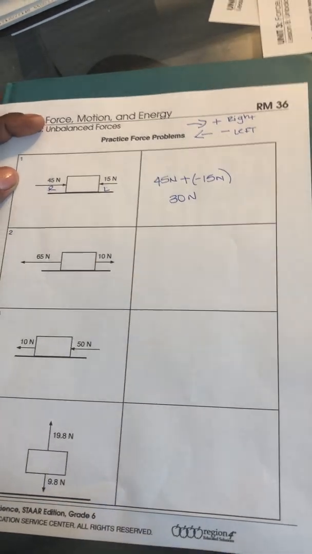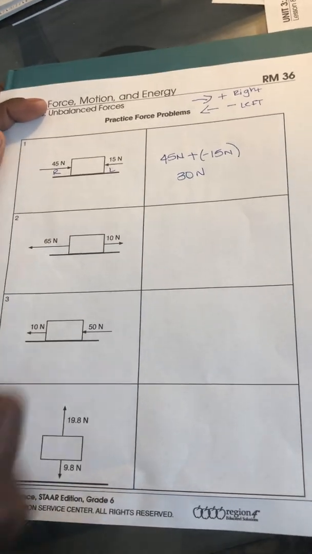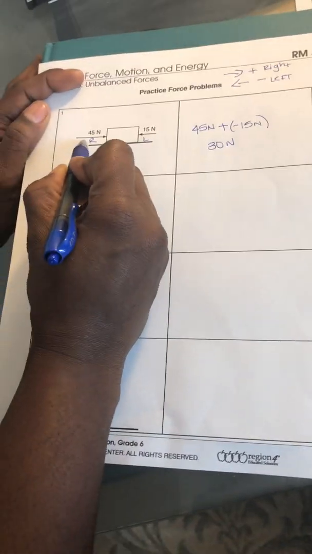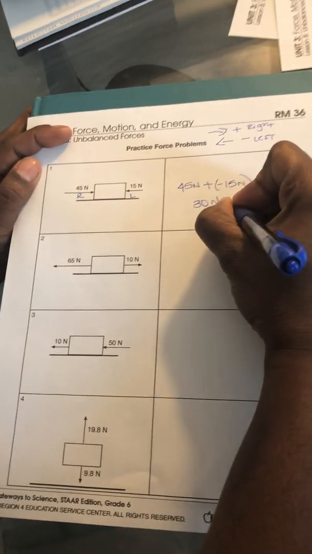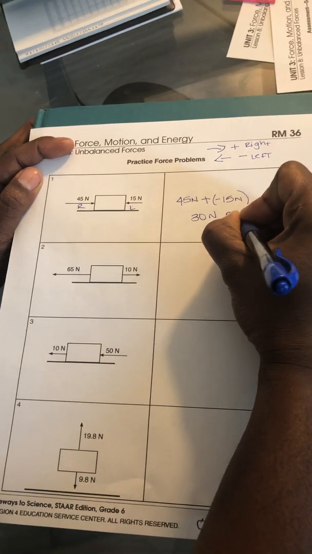Now, which direction is this force going? The greater force is going to the right. So our force is going to go to the right. So we have 30 newtons to the right.